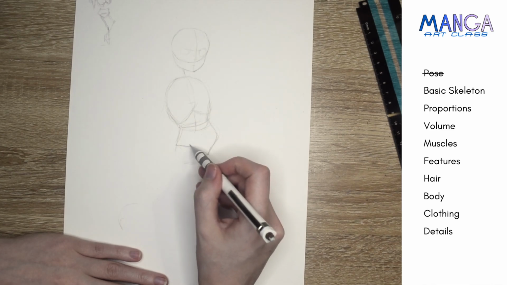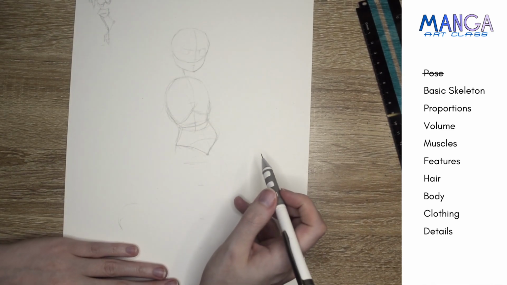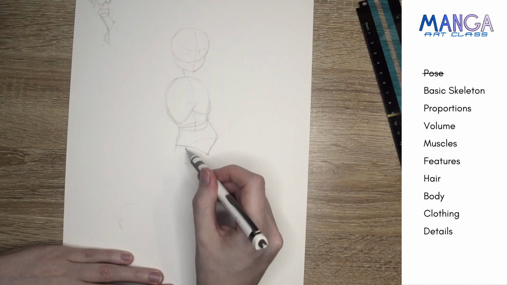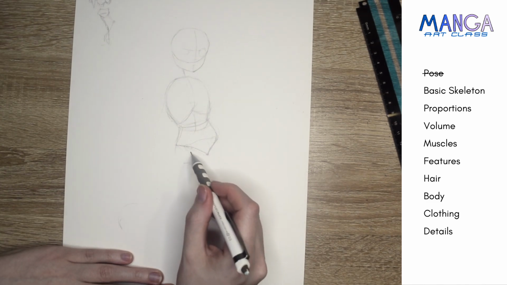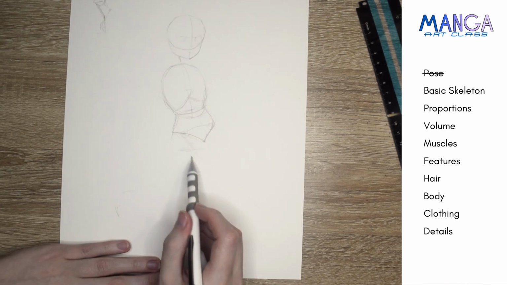And I'm going to move down. I'm going to draw a little line going across just so I know to keep the legs apart. It's very easy to forget that our pelvis is wide and our legs are set apart. So sometimes we can put them a little too close together.